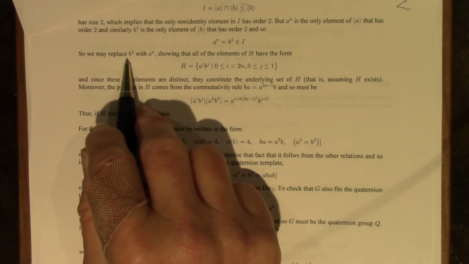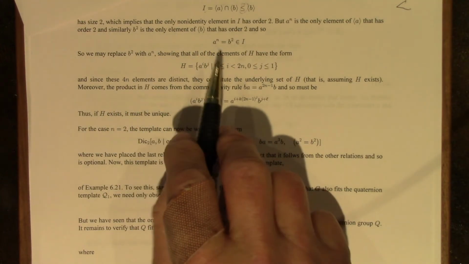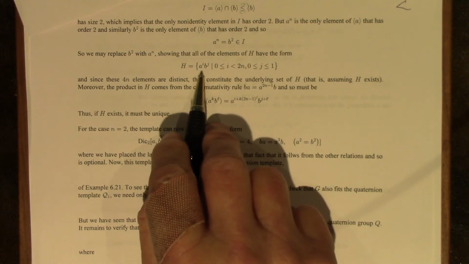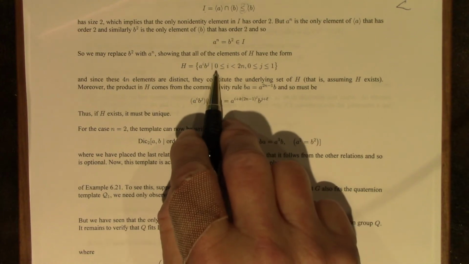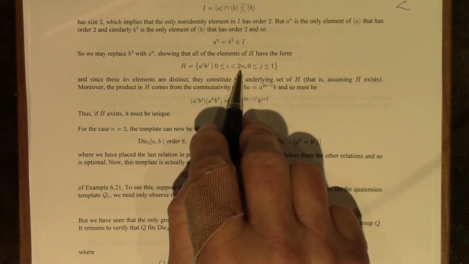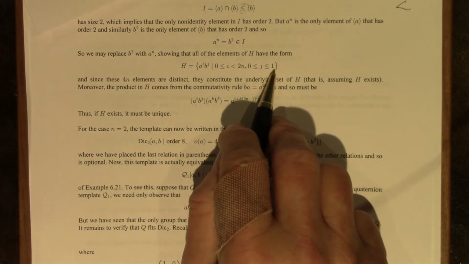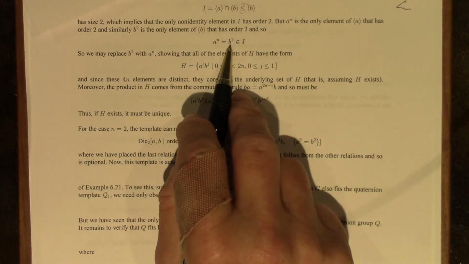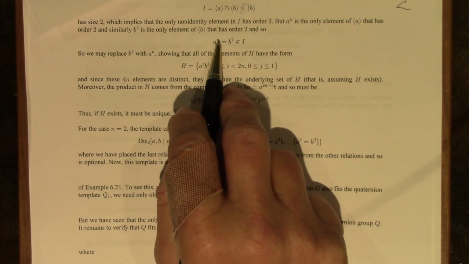So we can replace b squared with a to the n, and that tells us that all the elements of H can be written in this form: a to the i, b to the j. i ranges from 0 to 2n minus 1, because A has order 2n, and j is either 0 or 1. If j were 3, b cubed could be written as a to the n times b.